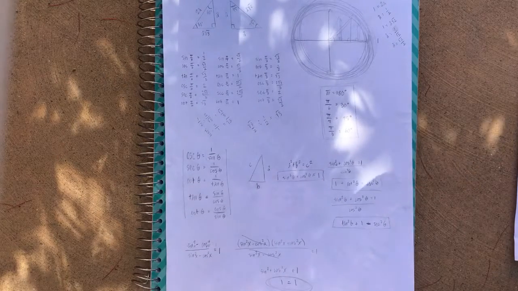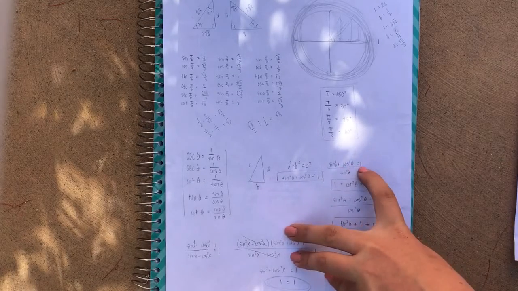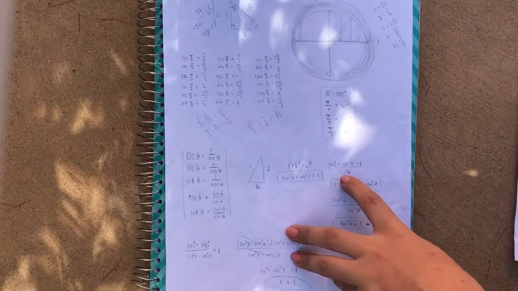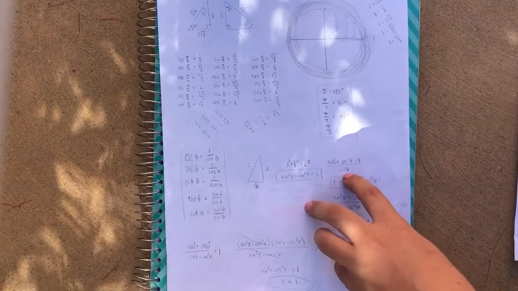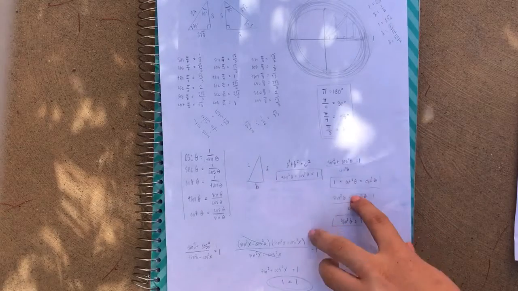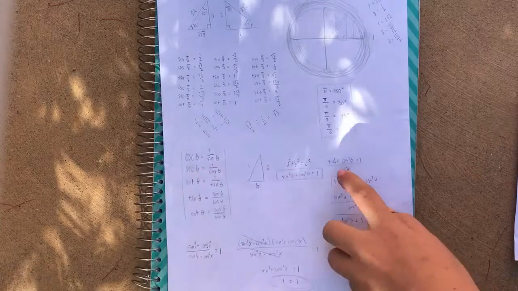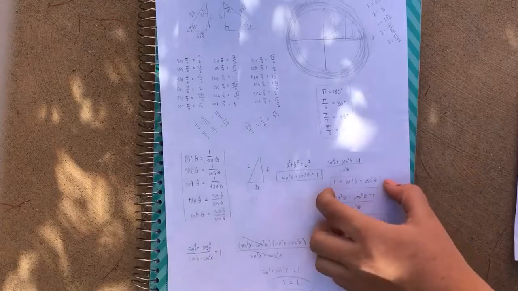To derive the other ones, you have to divide by sine squared. Dividing this whole thing by sine squared, sine squared divided by sine squared is 1. Cosine squared divided by sine squared: cosine divided by sine is cotangent, so this is going to be cotangent squared. And 1 over sine is cosecant, so 1 over sine squared is going to be cosecant squared. So this is the second one.